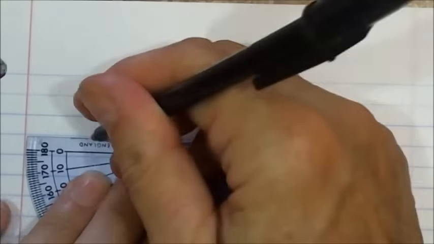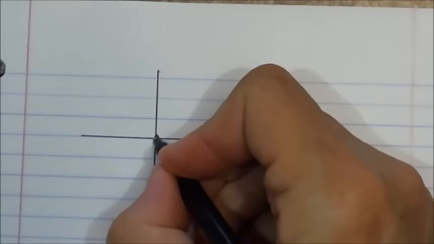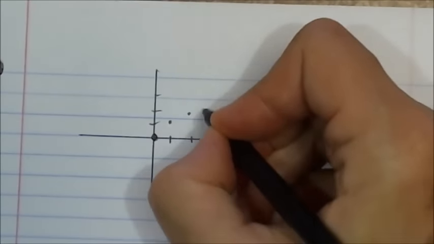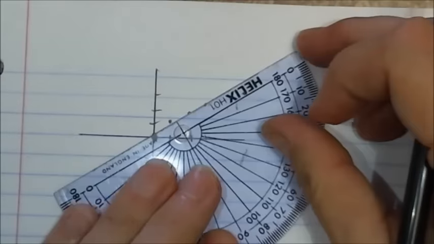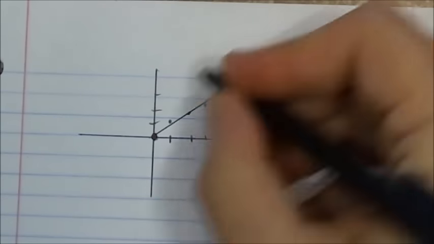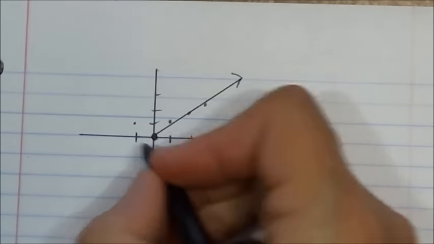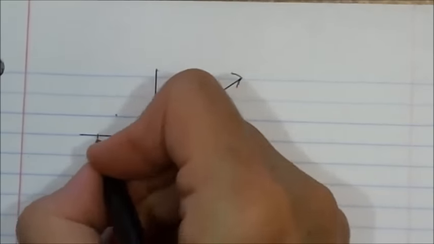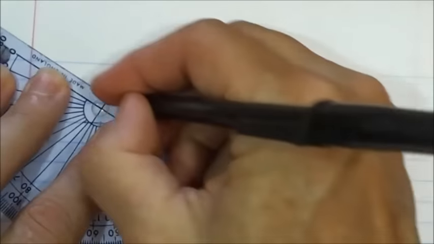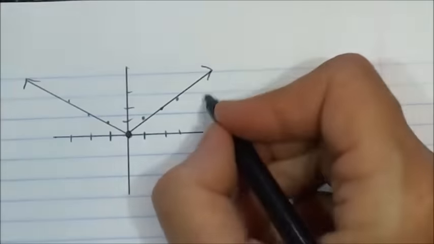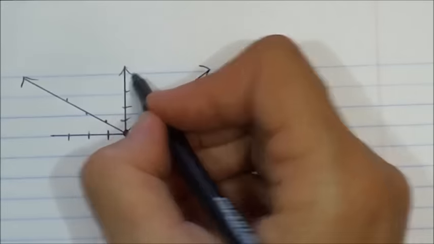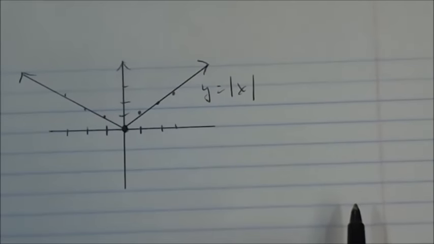It's a V-shaped graph, and the points on absolute value are (0, 0), (1, 1), (2, 2), (3, 3). So it goes up this way. I could draw my points in a straight line. And then when x is negative, (-1, 1), (-2, 2), (-3, 3) is the other part of the absolute value graph. So here's y equals absolute value of x, and you can see it's symmetric across the y-axis. If you folded it, it would go on top of each other.